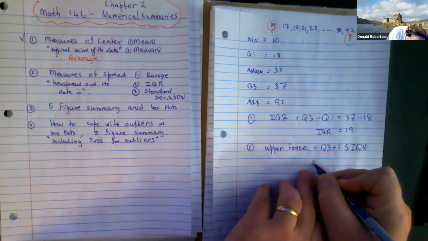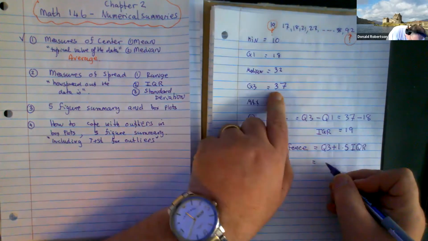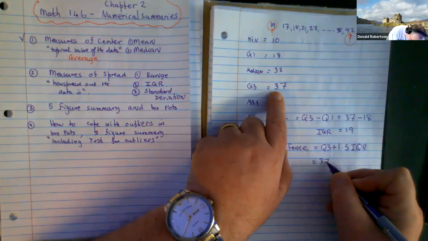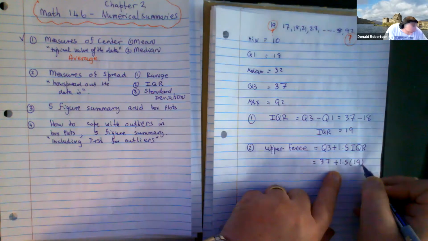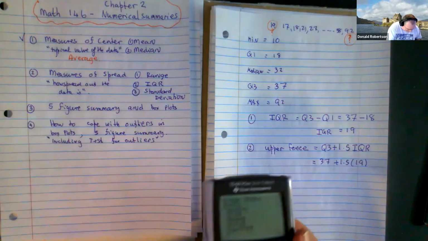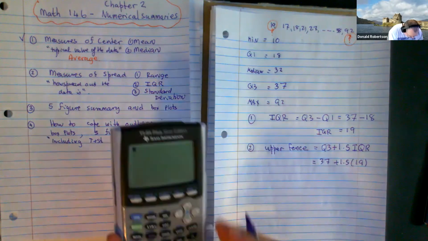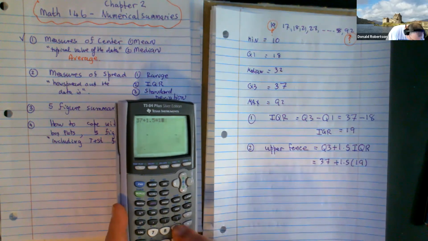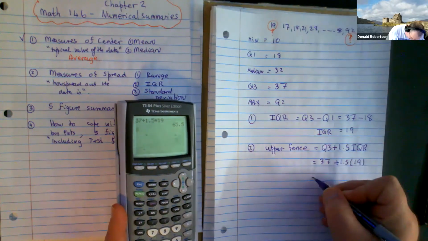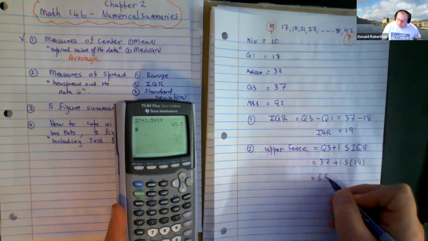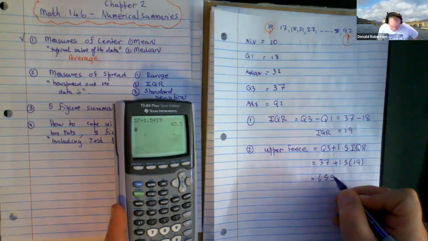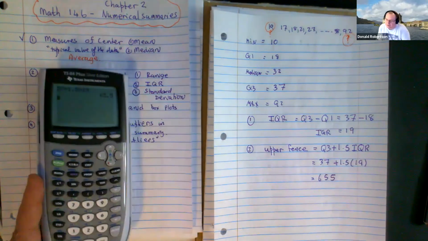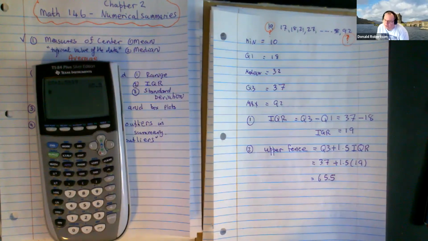So Q3 in this case is 37 plus 1.5 times 19. I'll do that in my calculator then. 37 plus 1.5 times 19, and the answer I get is 65.5. So far, so good? We calculate the upper fence.